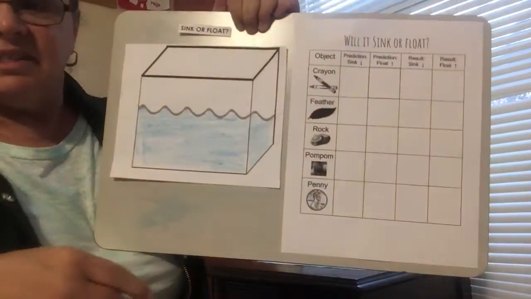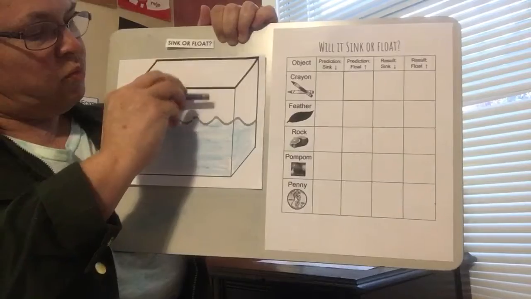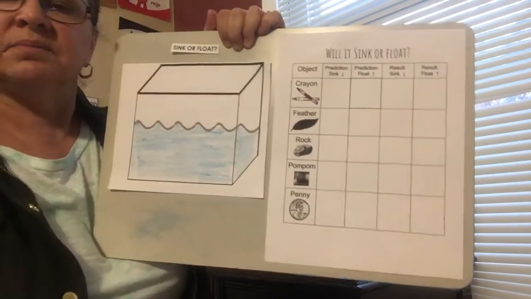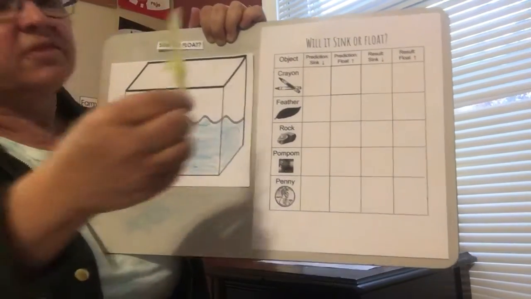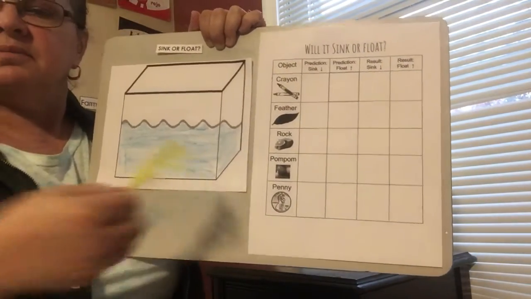So today we're going to test a whole bunch of objects that you're familiar with. We're going to see if a crayon will float on top or sink to the bottom. We're going to see if a feather floats on top or sinks to the bottom.